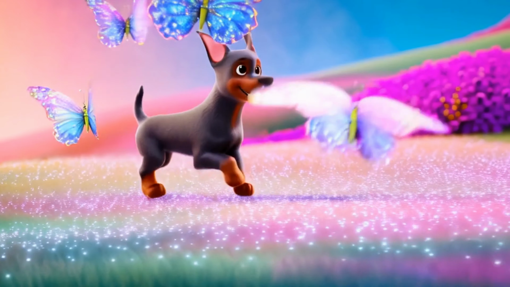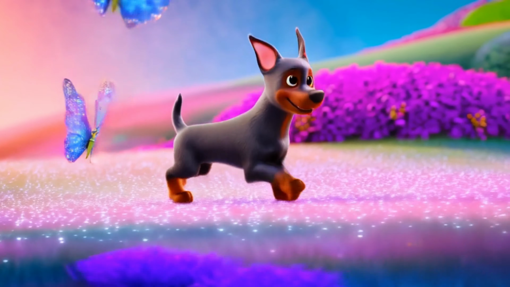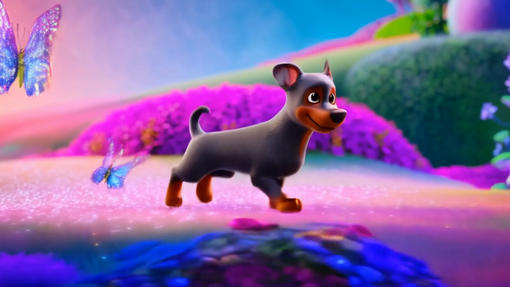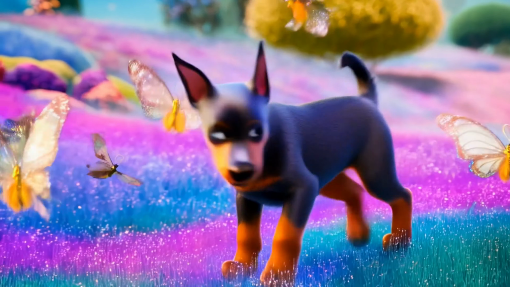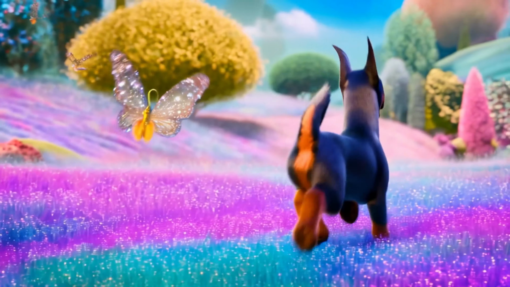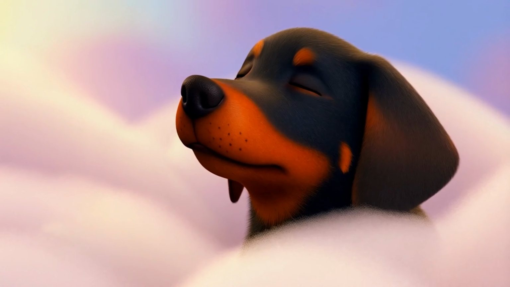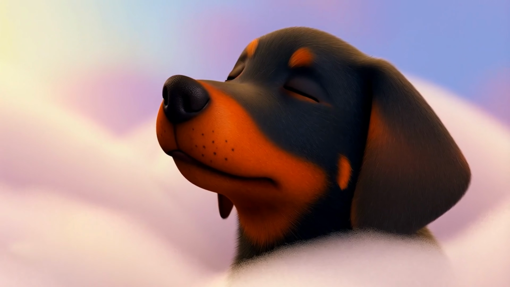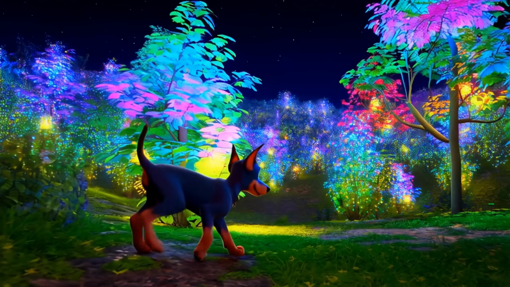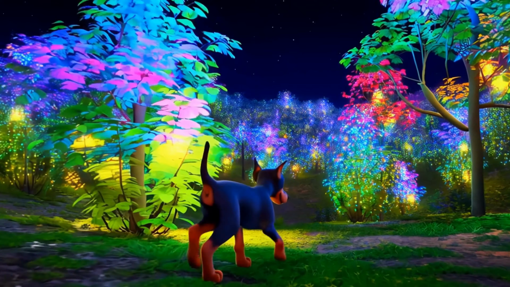Sleepy puppy, close your eyes. Floppy ears and tiny paws, curled up tight with little yawns.